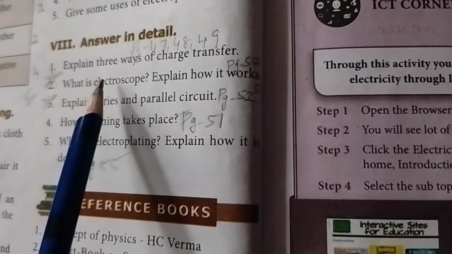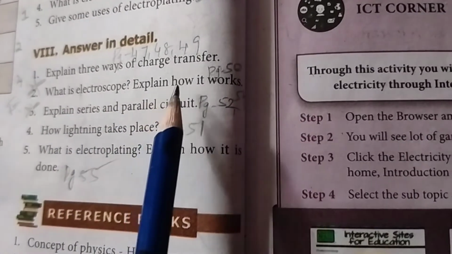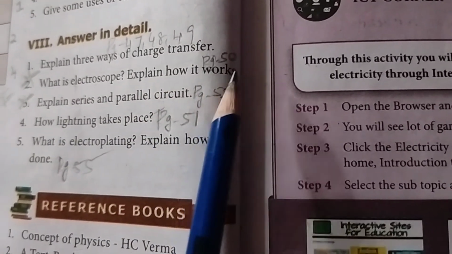Second question, what is an electroscope? Explain how it works. Take page number 50.